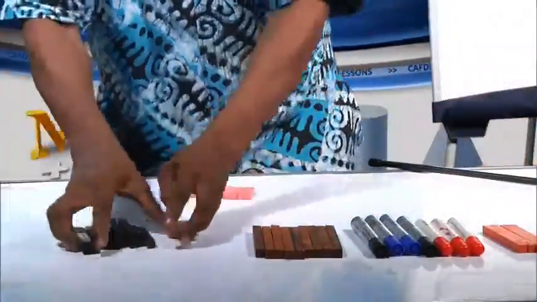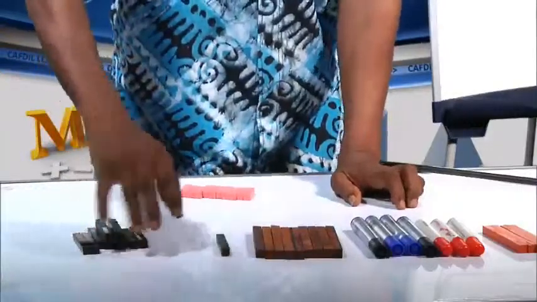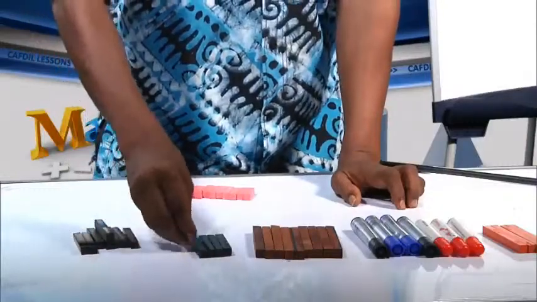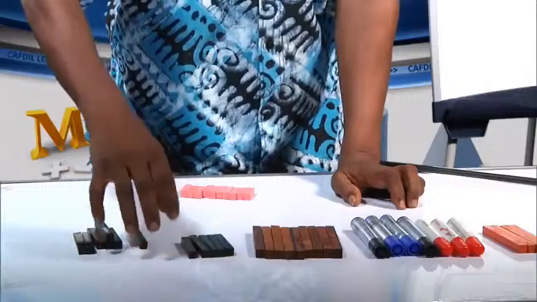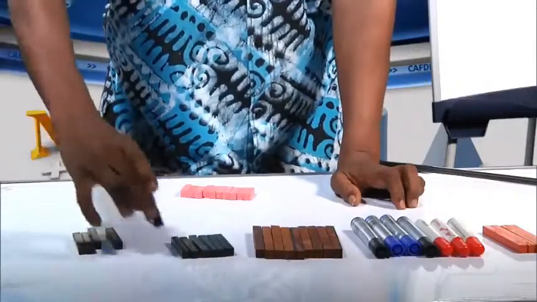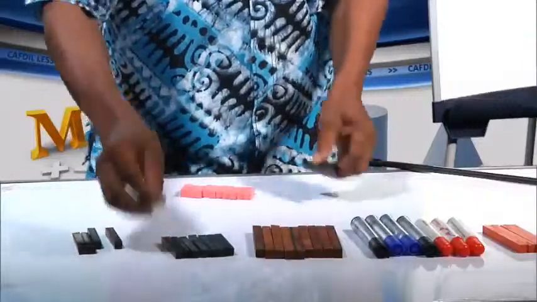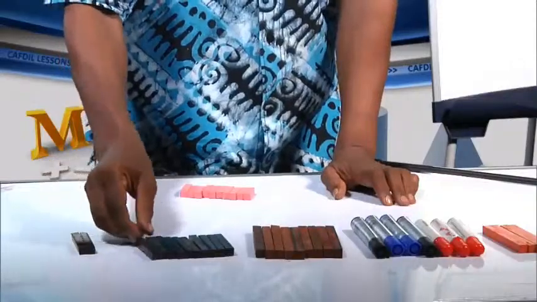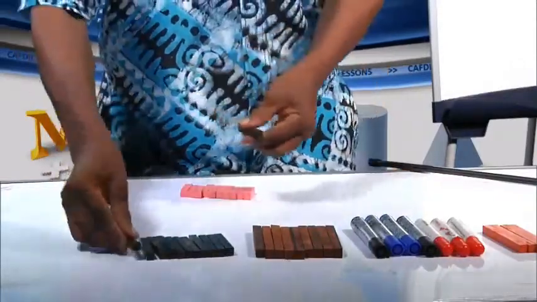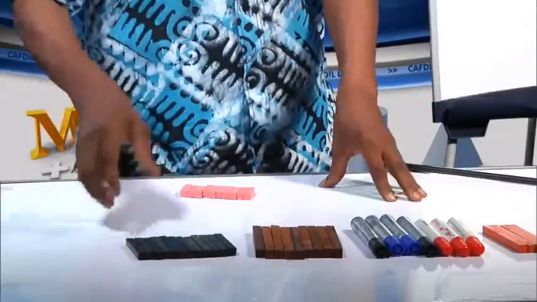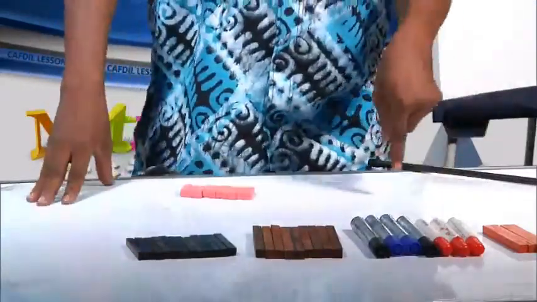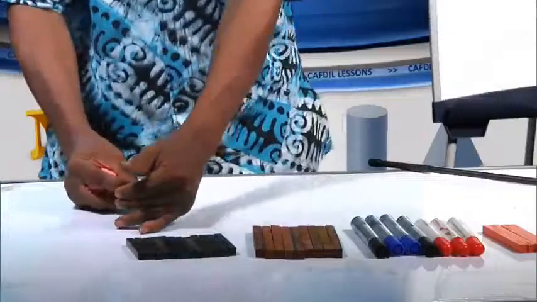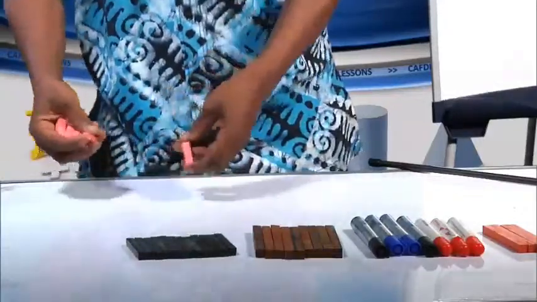Check the black. 1, 2, 3, 4, 5, 6, 7, 8, 9, 10, 11, 12. How many are they? 12. So 12 is a cardinal number because it's telling us how many of the rows we have.